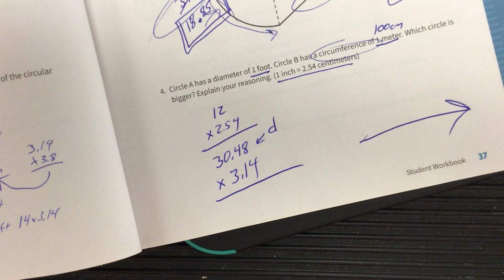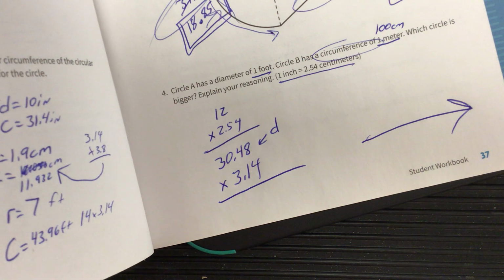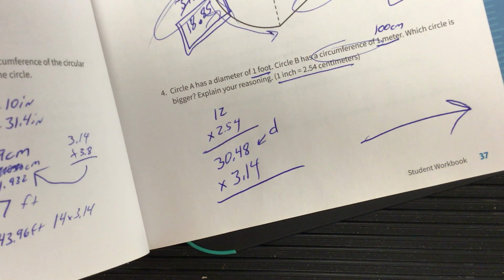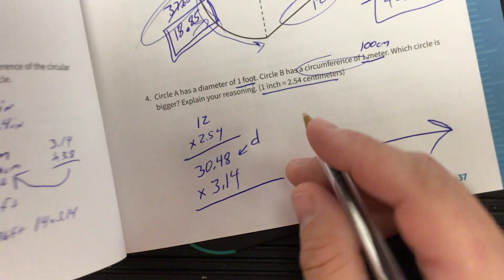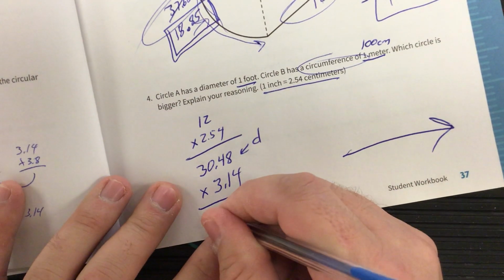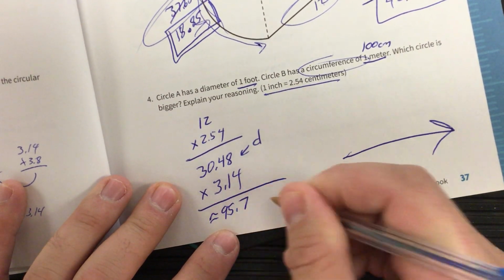That's all I got to figure out. Anybody do it? Yeah. I think it's less than 100. What'd you get? Did you write it down? You get 95.7 roughly. I converted to inches.